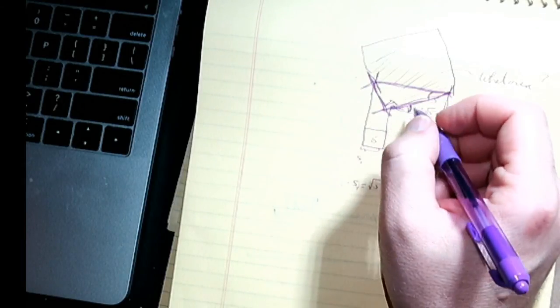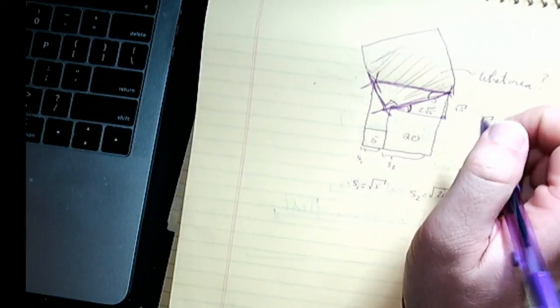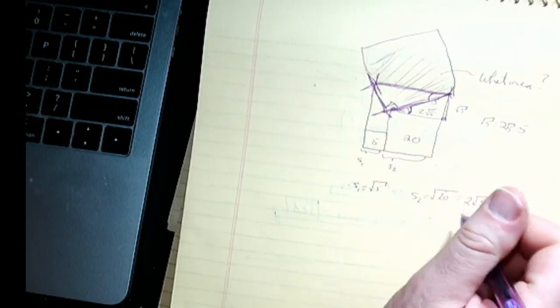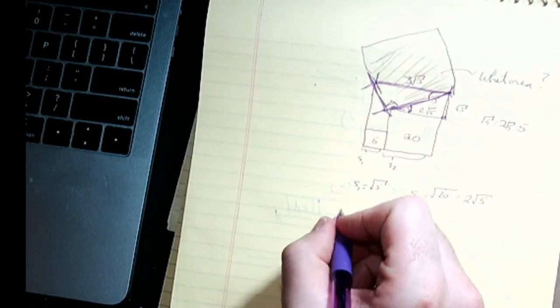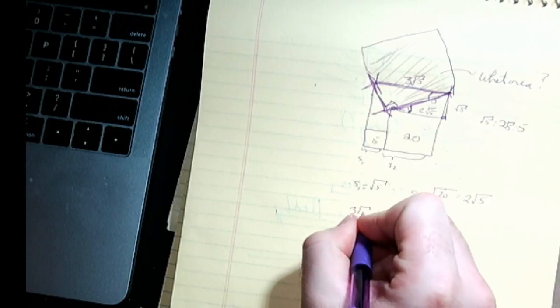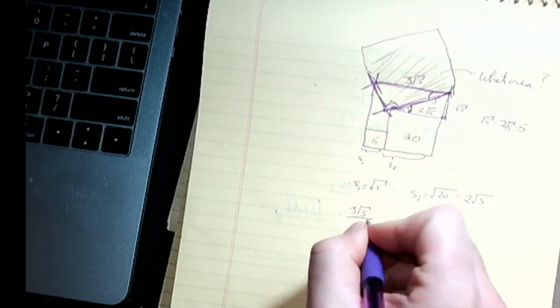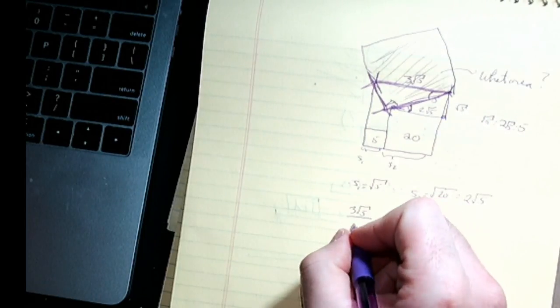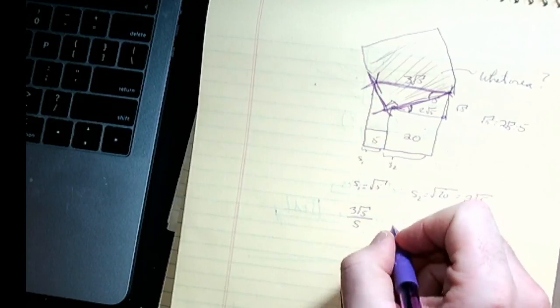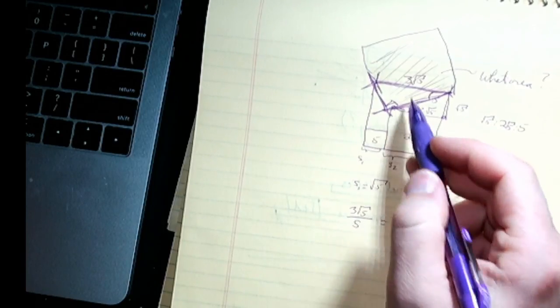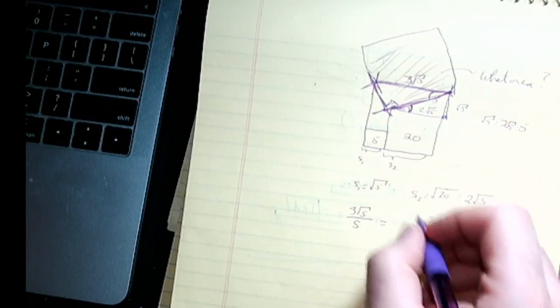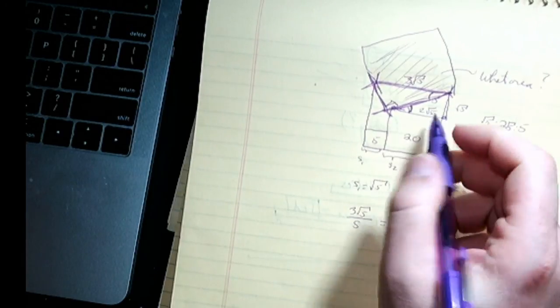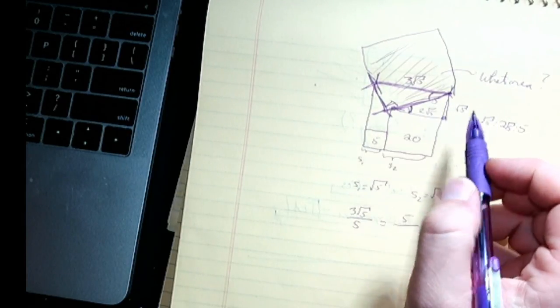In particular, the ratio of the top of the square, which is 3 root 5, because it's root 5 plus 2 root 5, over the longer of the two short sides, which we'll just call S, is equal to, well, that was hypotenuse over longer short side. That must be the same as 5 over the longer short side here, which is 2 root 5.